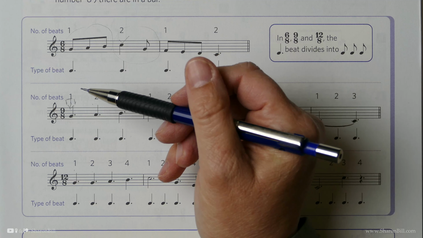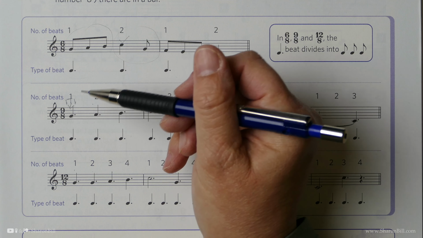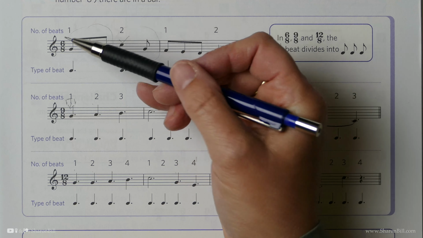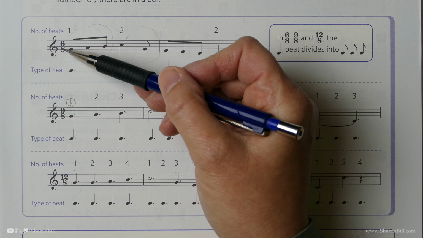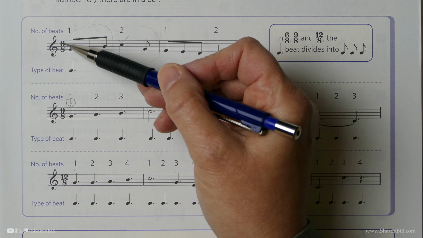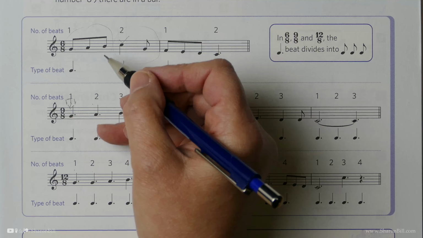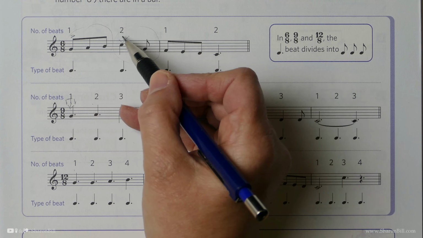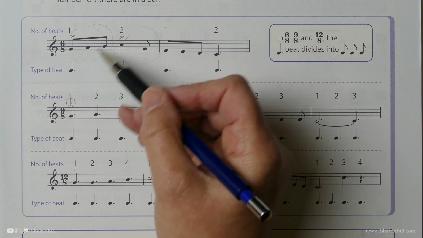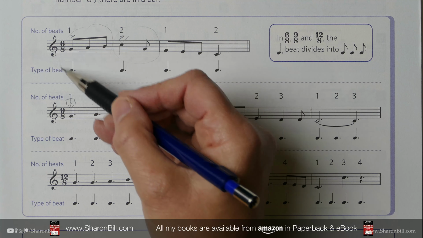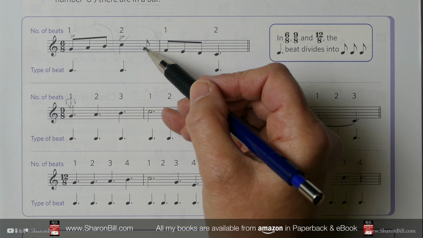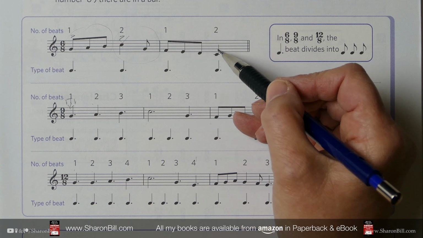And this is where we do have to take our thinking a little stage further, because although we start off counting 6 quaver beats per bar, in effect this is duple time because there are 2 groups of 3. So ultimately you count each group. So you've got group 1, 2, 1, 2.